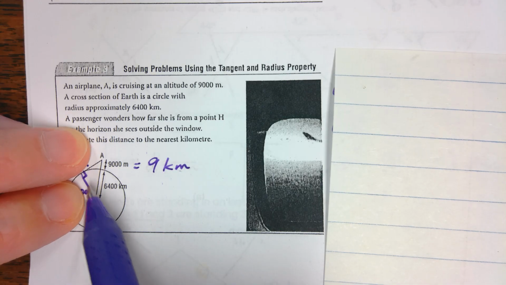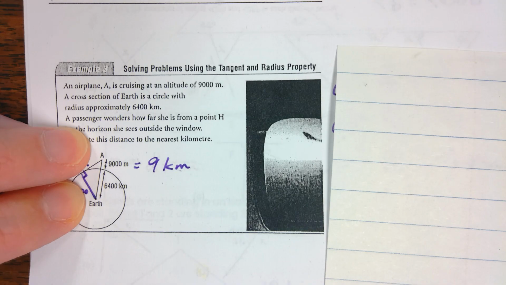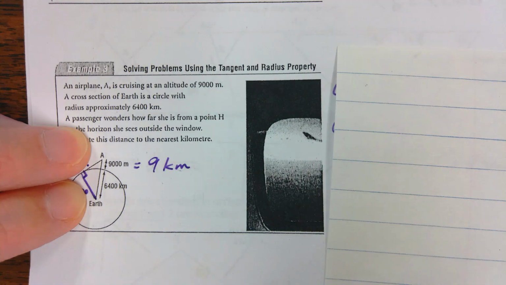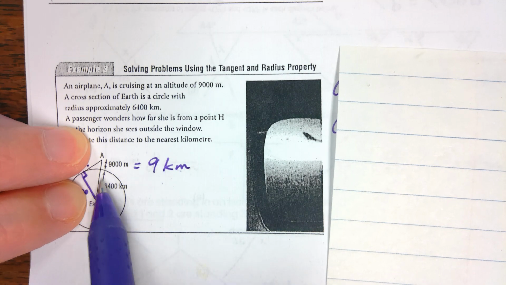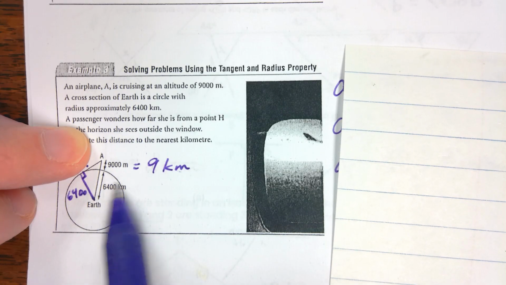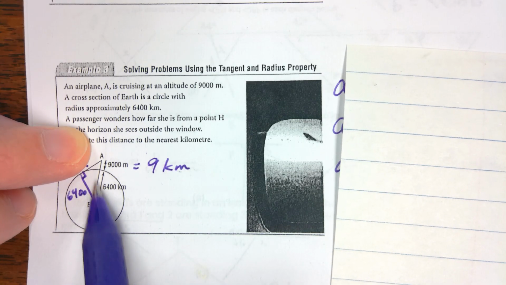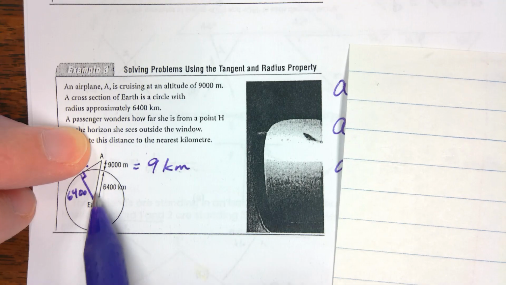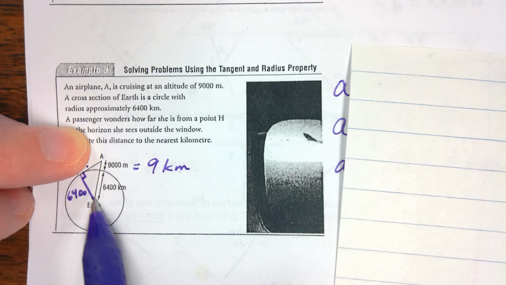How long is this blue line? Justin, how do you know? Exactly. Excellent. So I actually remember radius is the same throughout your circle. So if this part of the line is 6,400, which is the radius, this is also my radius.